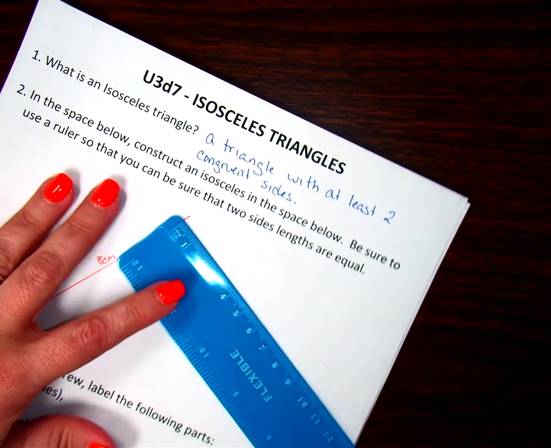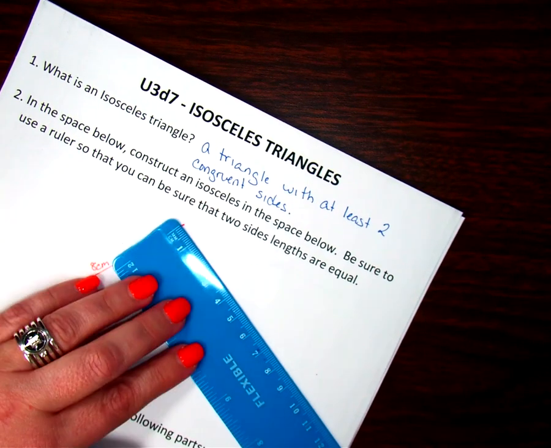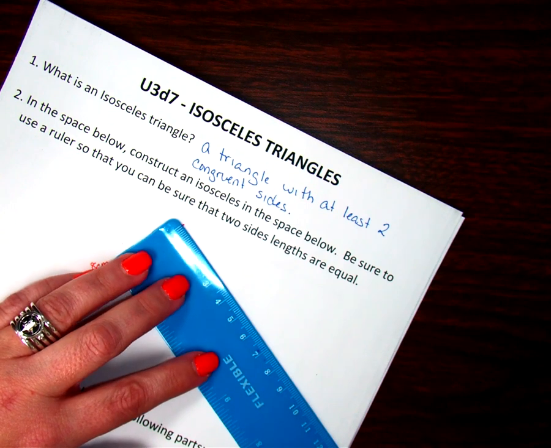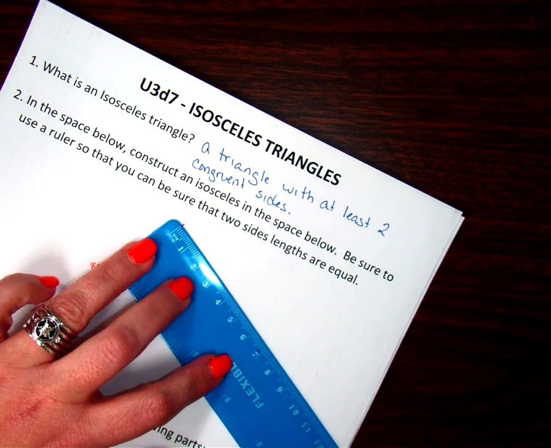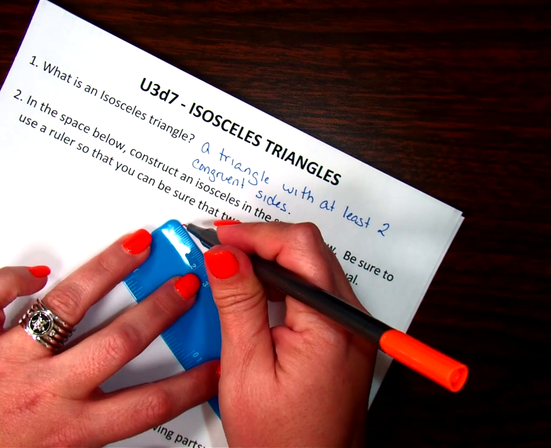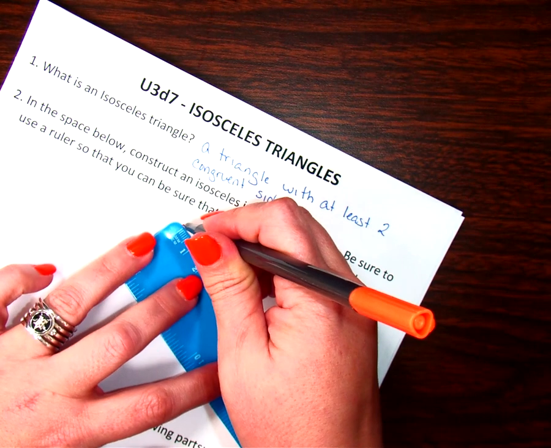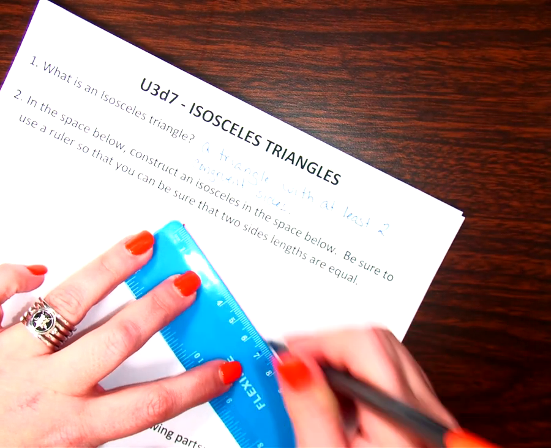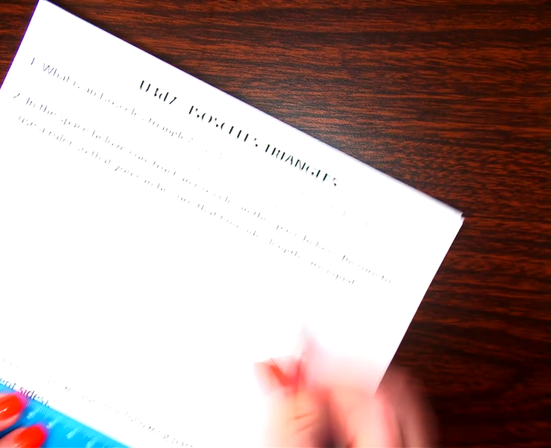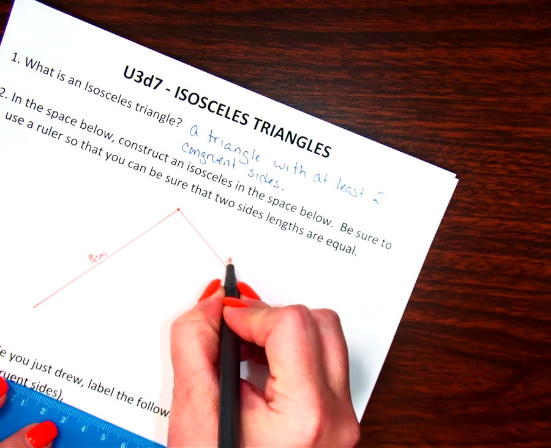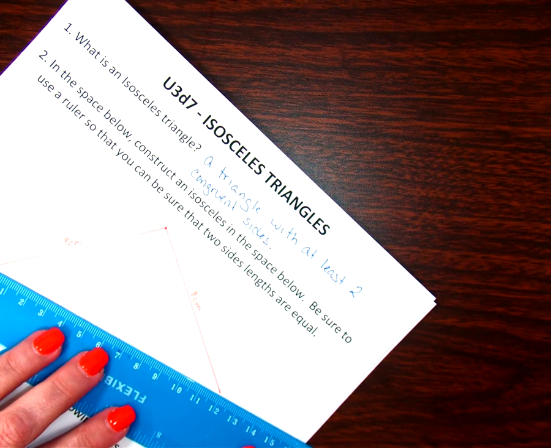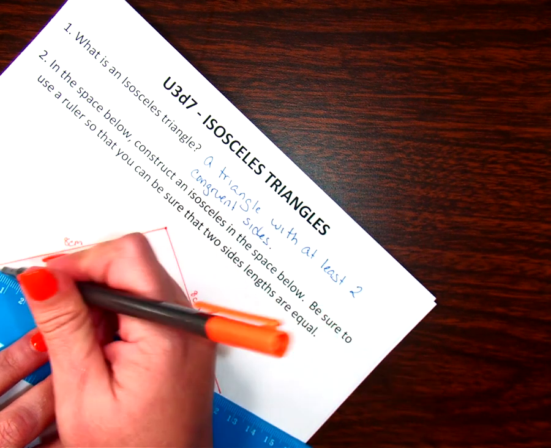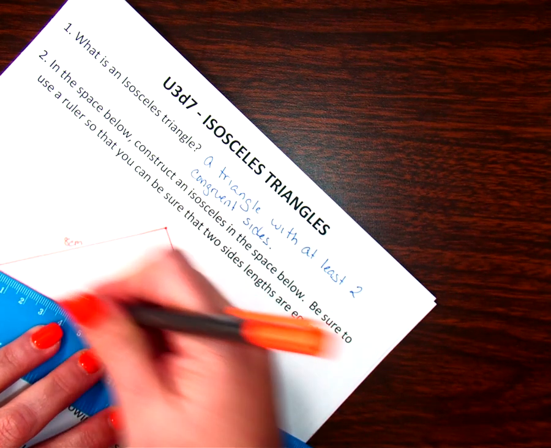I want to make sure that it's definitely not going to be equilateral, so I'm going to make it kind of obtuse-ish. Maybe it's almost right. It's a little obtuse. 8 centimeters. There we go. And then I'm just going to connect this at the bottom, and I actually ended up with about 12 centimeters down here on the bottom. So it's definitely isosceles and not equilateral.